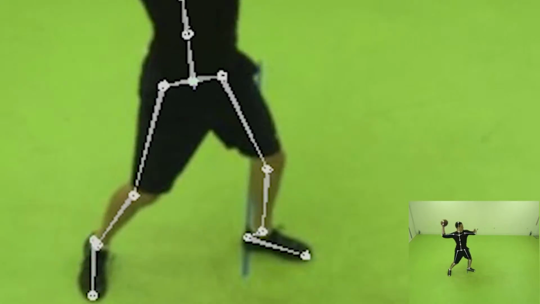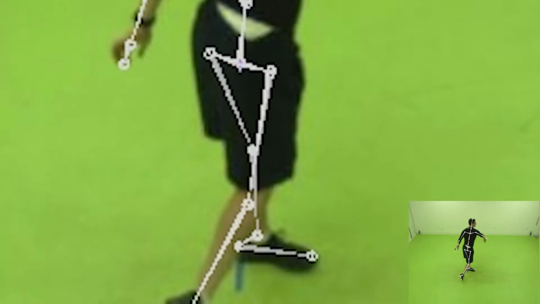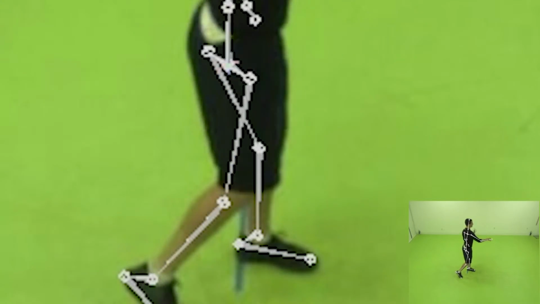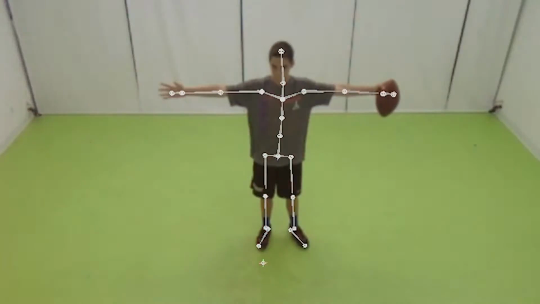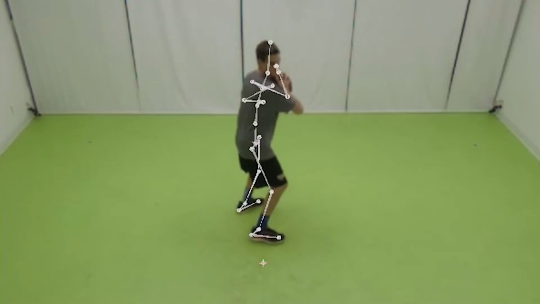A perfect throw should incorporate the hind leg to produce the most force and transfer onto the pivot leg in a combination of rotational and linear movement. Lastly, we have the early shoulder opening.